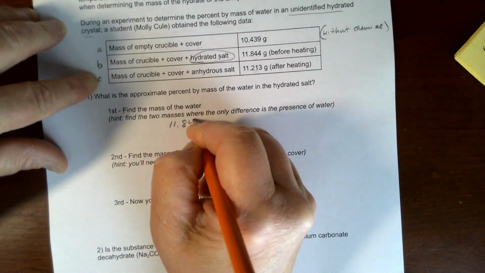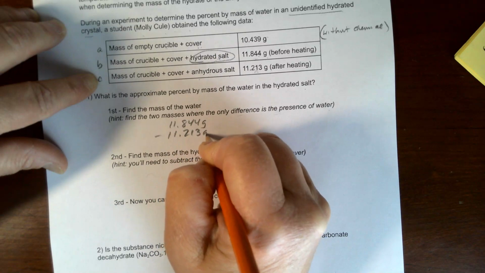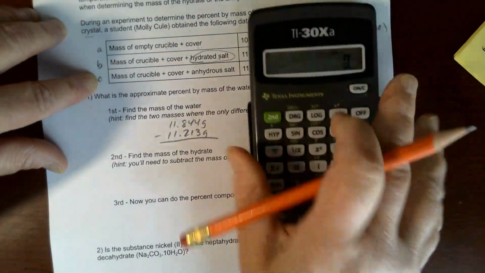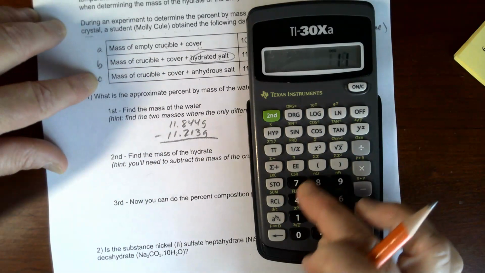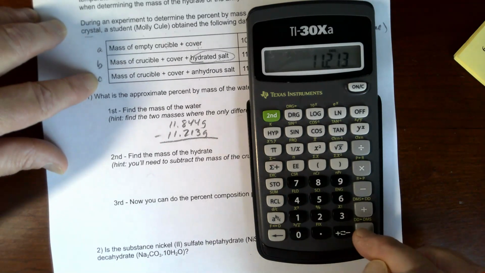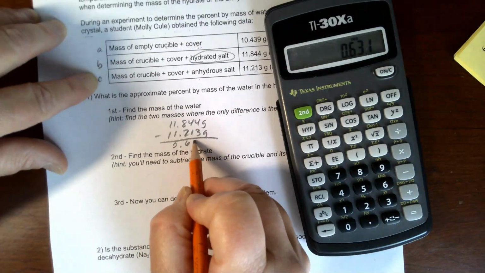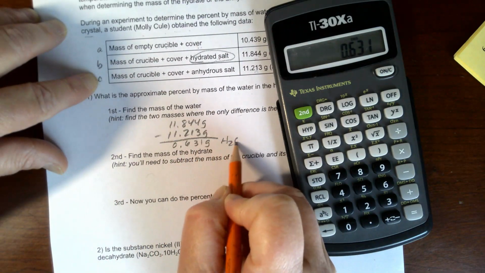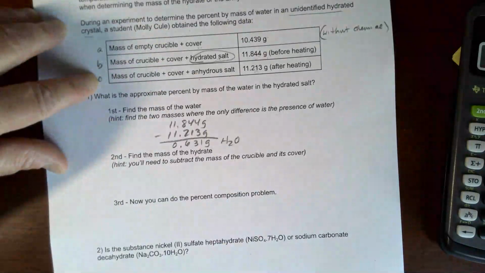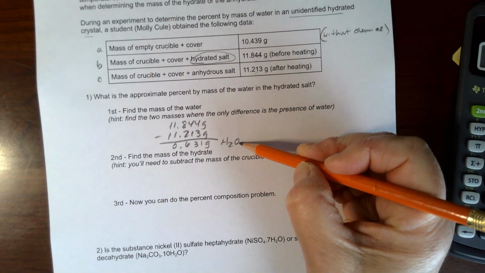So 11.844 grams minus 11.213 grams. Do that in the calculator. We could probably do this without a calculator, but it feels so much more secure to do this with a calculator. So we're going to get 0.631 grams of water.